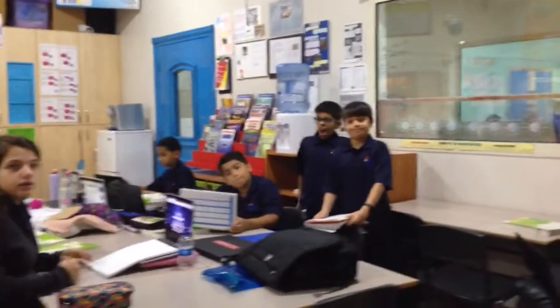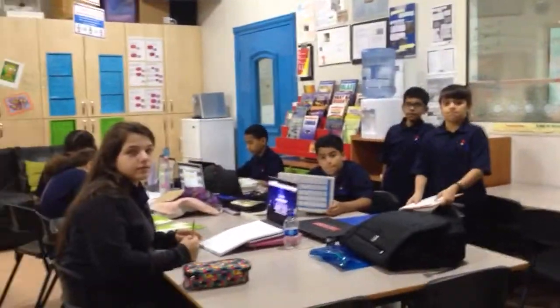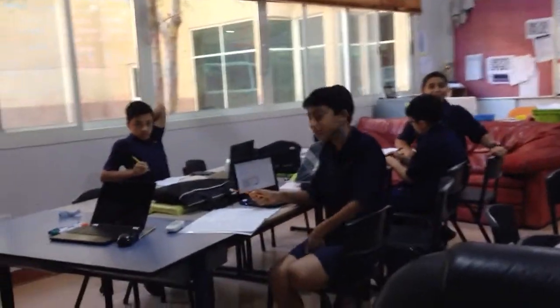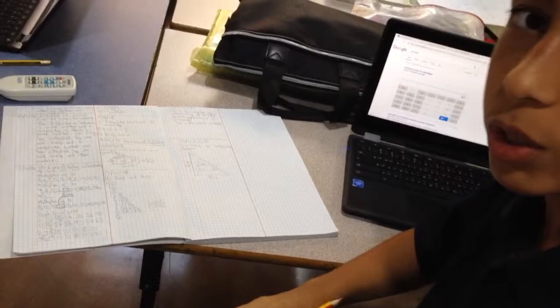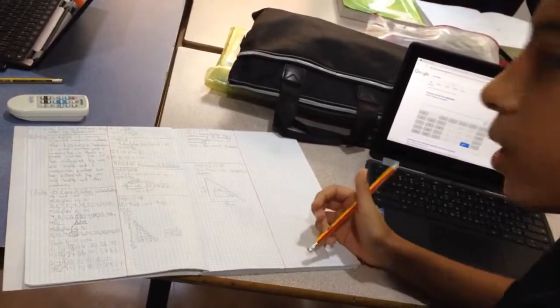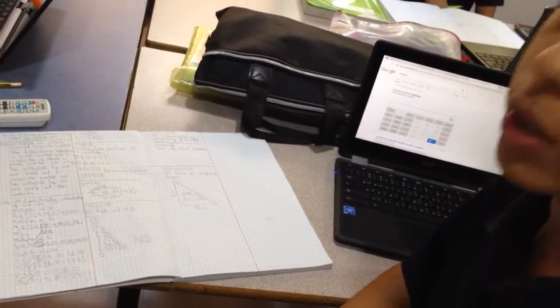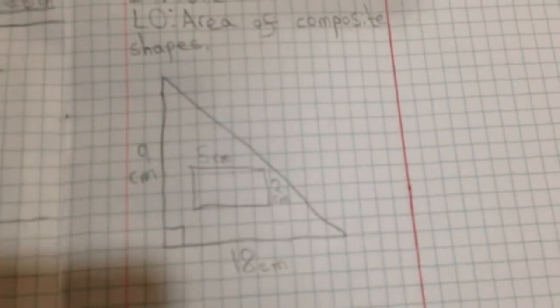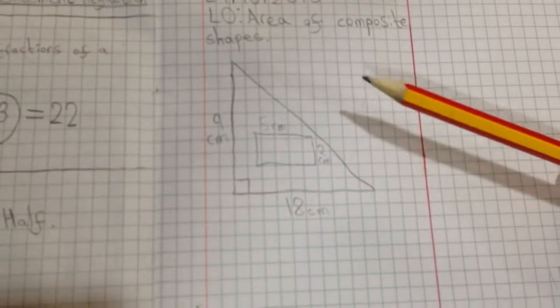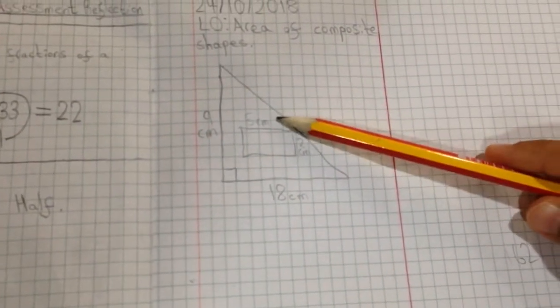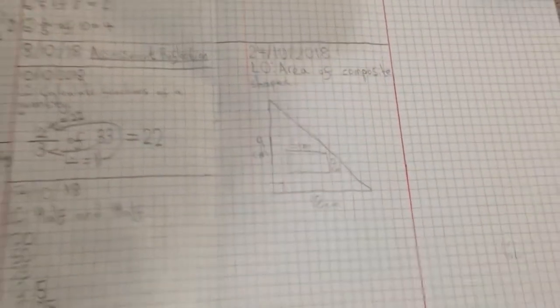No, I'll tell you what, guys, I think you're remembering some things from the previous years that you've done this. What have you come up with? So first I did 9 times 18, because that's the area of the triangle. I got 162. Then because there's a square inside, I did the sides of 5 centimeters and 2 centimeters. So I timesed both of these. I got 10. So I minus 10 from 162, and it was 152.